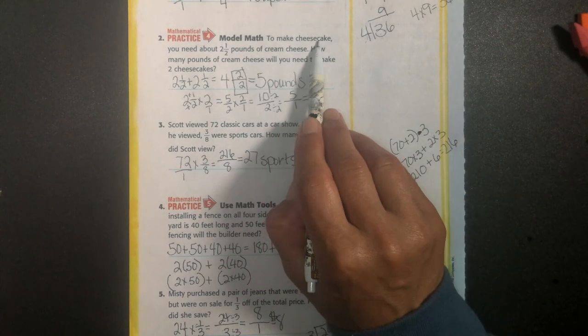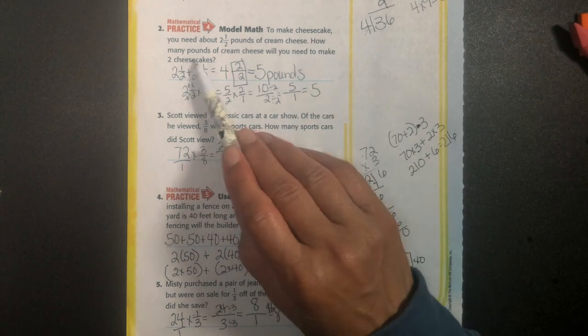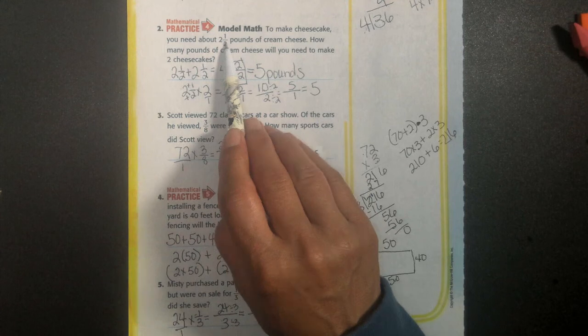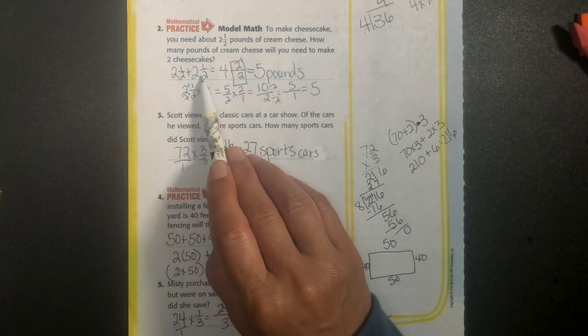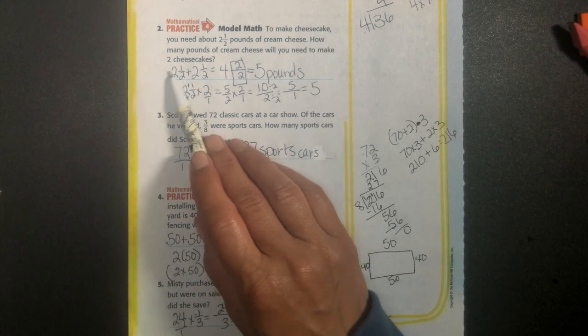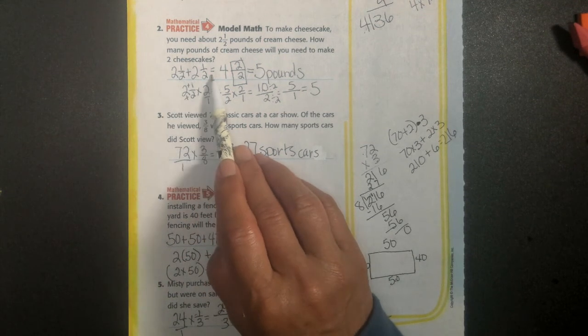To make cheesecake, you need 2.5 pounds of cream cheese. How many pounds of cream cheese will you need to make 2 cheesecakes? I can just add 2 1/2 plus 2 1/2. I would add my whole numbers together and I get 2 plus 2. When I add whole numbers, I can do that. When I multiply fractions in mixed numbers, I can't do that. But here I can add my whole numbers together and my fractions together.